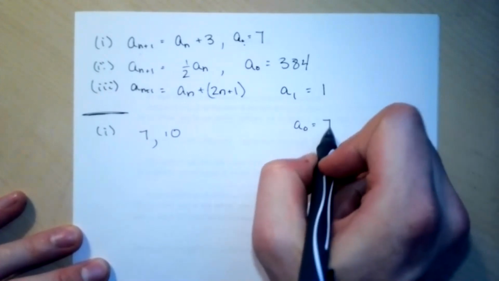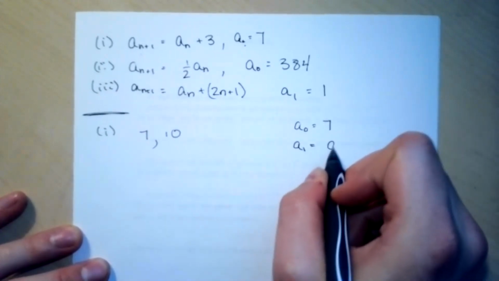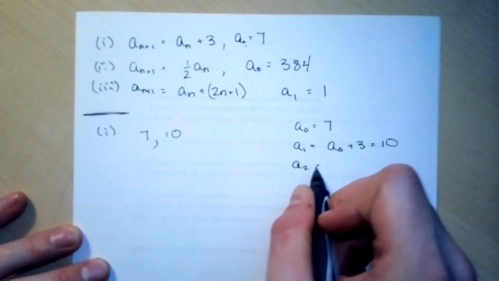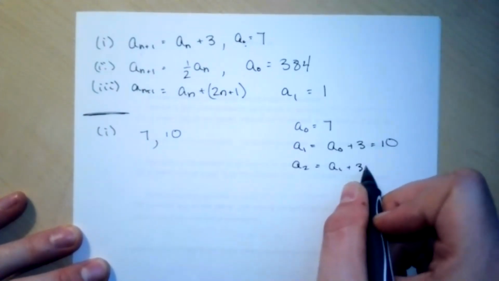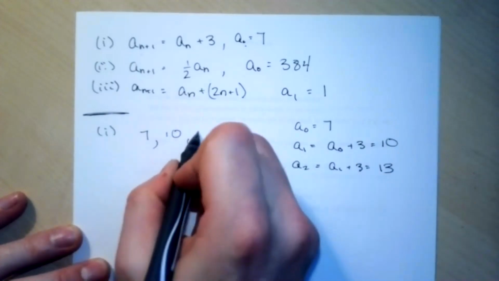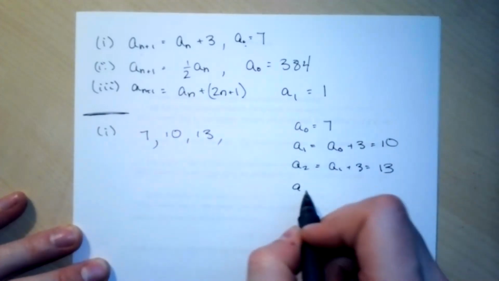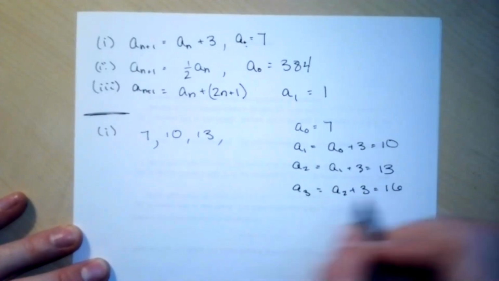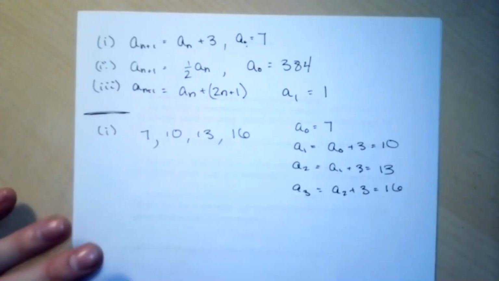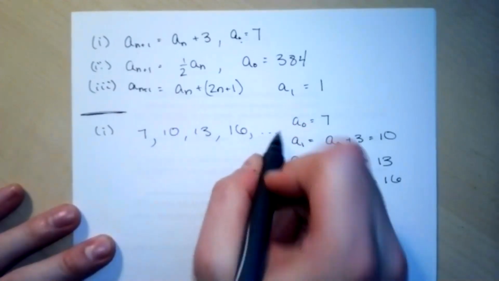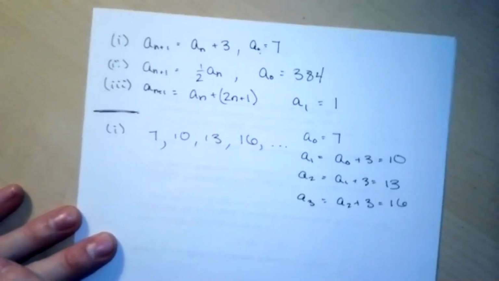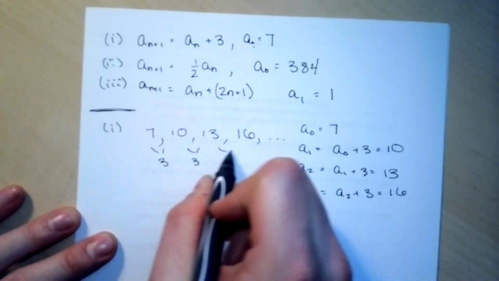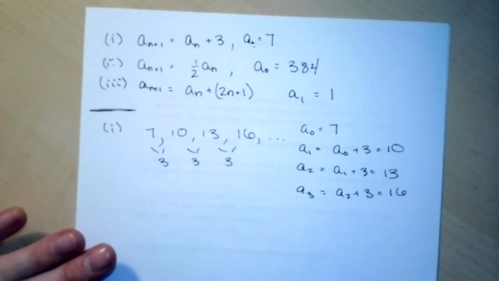We can write these out. a_1 is a_0 plus 3. a_2 is a_1 plus 3. And a_3 is a_2 plus 3. And so we can see what's happening with our sequence. Of course, we are just adding 3 every single time.